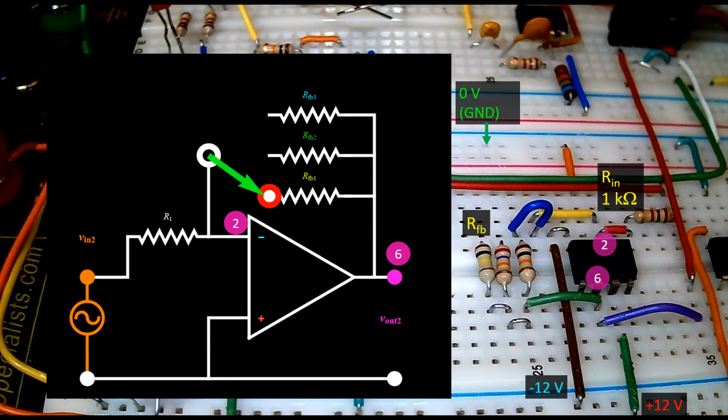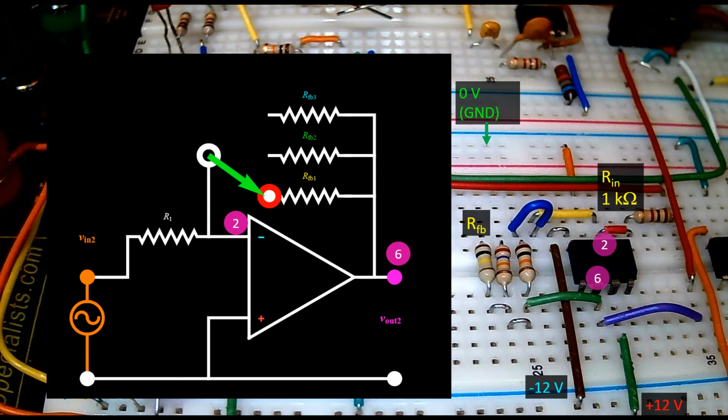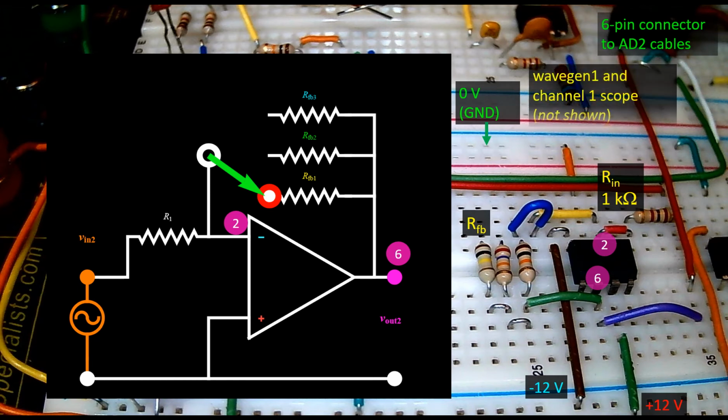It is recommended to use the Digilent AD2 for measurements, also for the convenience of saving data. Use a 6-pin connector as suggested to be the interface between the AD2 cables and the voltage amplifier. There are 3 connections between the AD2 and the circuit. The AD2 signal output, wavegen 1 or 2, is connected to the input end of input resistor R1.